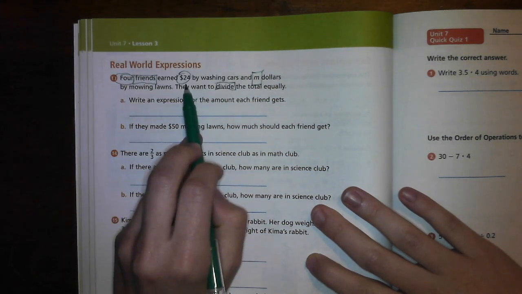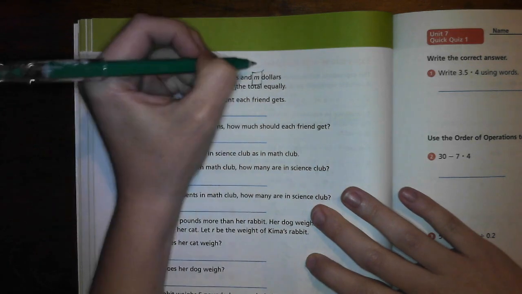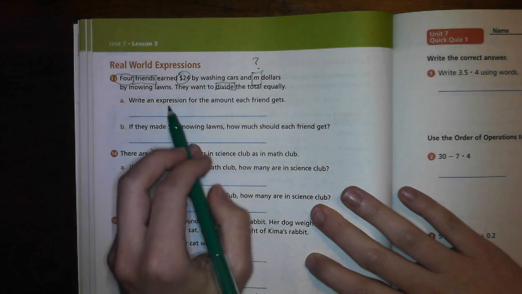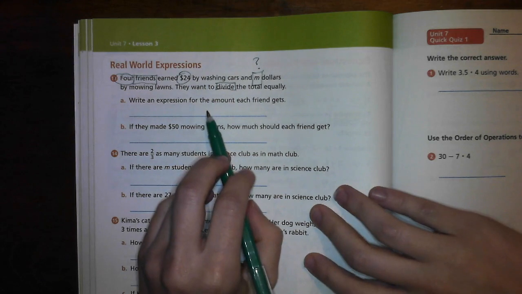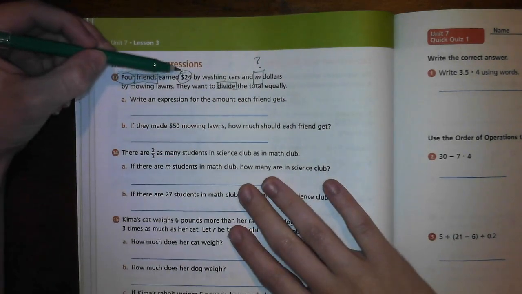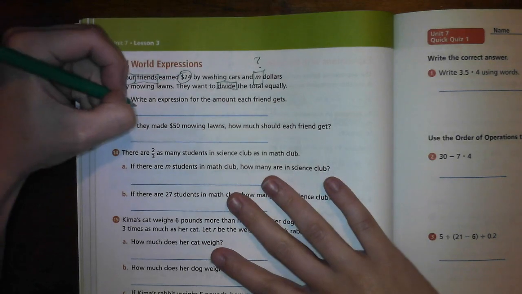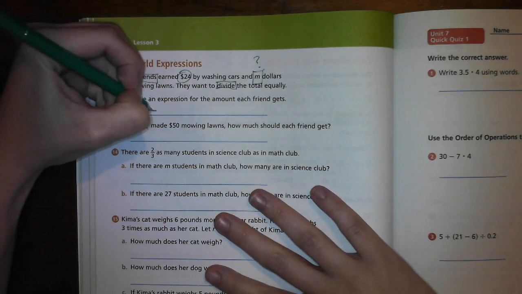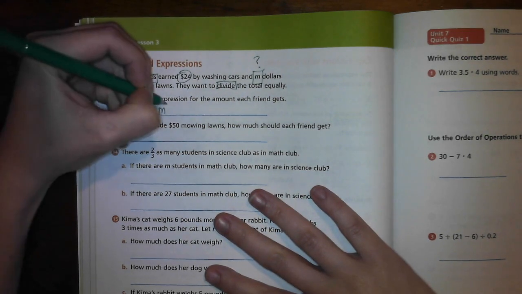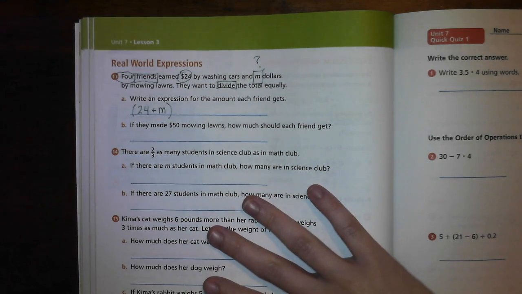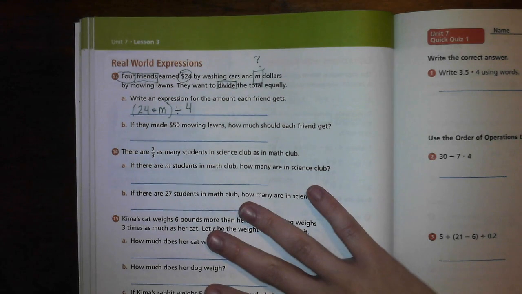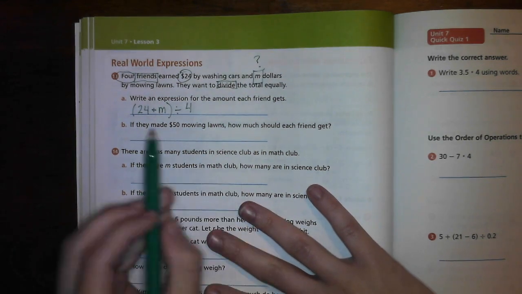So the 4 friends earned $24 total for washing cars and a certain amount of money that we don't know yet for mowing lawns. Write an expression for the amount each friend gets. Well, first we would have to know how much they made in total. So first, they made this much money washing cars, and we'll add it to this much money mowing lawns. Then we would take that whole sum of all the money they earned and divide it by the 4 friends. So that is our expression.